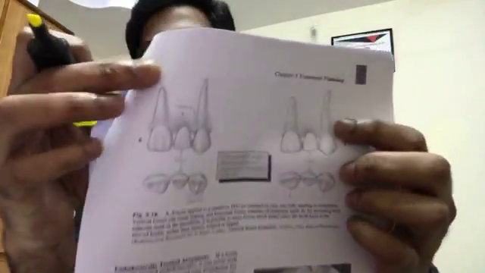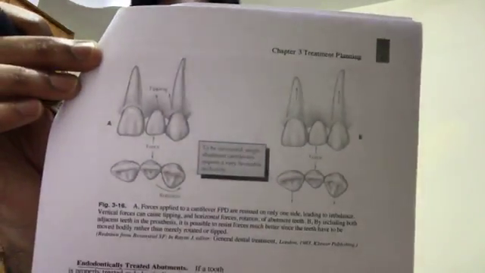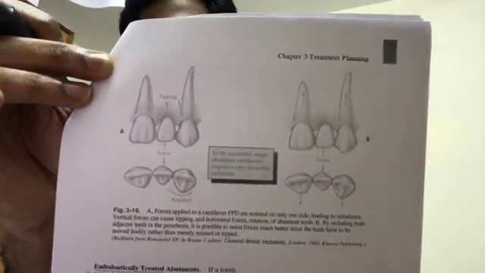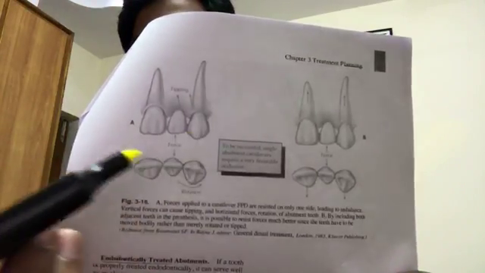So the design itself will lead to tipping, rotation, or drifting of the abutment tooth, and you can look at the images which are given in the text. Let me just show you the images. Yeah, figure 3-16, as we can see here. When you apply horizontal force as well as vertical force, you can see the tipping movements, because you have the support only from the canine but not the central incisor.